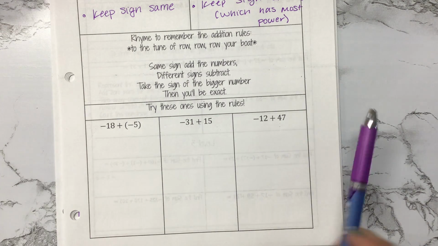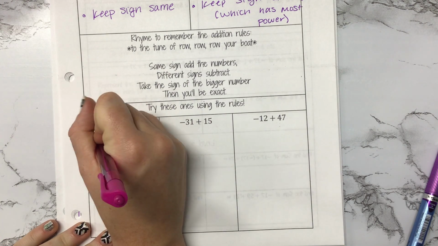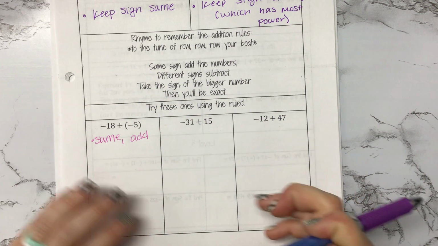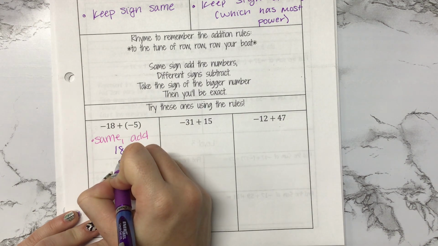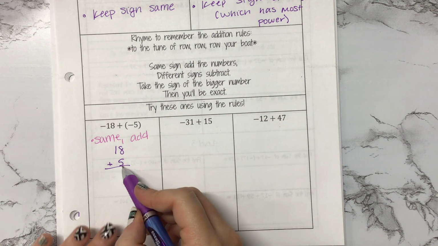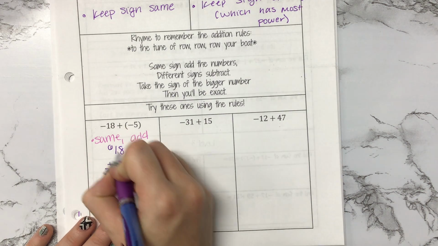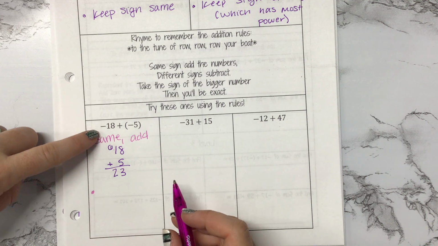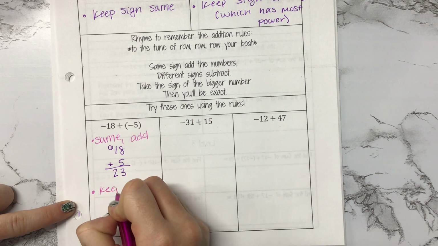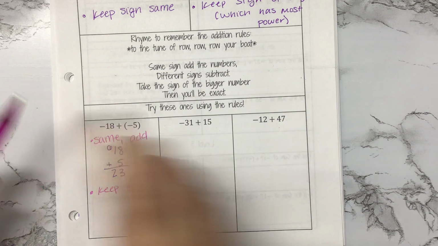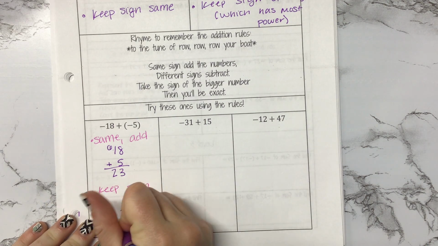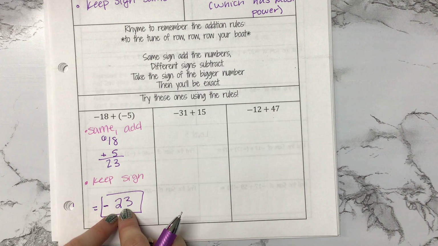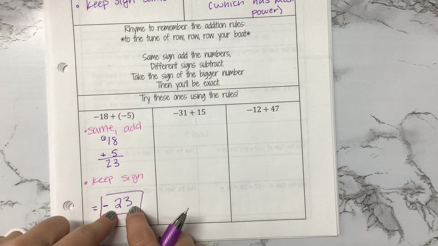So negative 18 plus negative 5. They are the same sign, so we add them. 18 plus 5. 5 plus 8 is 13, carry a 1. 1 plus 1 is 2. Since they're the same sign, we keep the same sign. So our answer is negative 23. Make sure you put a box around it so you know that this is your final answer. We did some steps in the middle. This is our final answer.